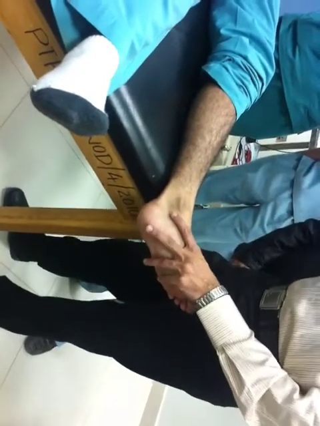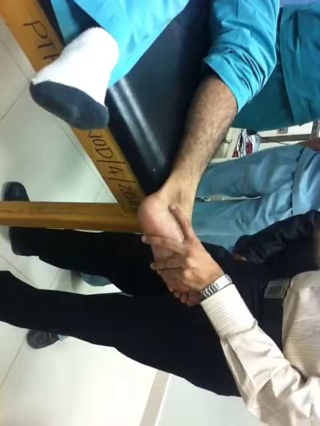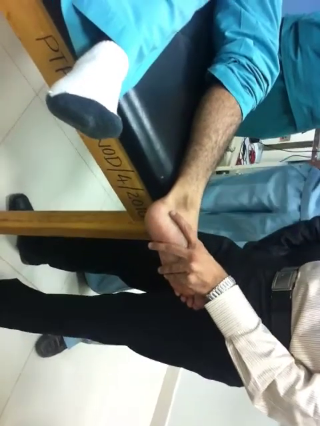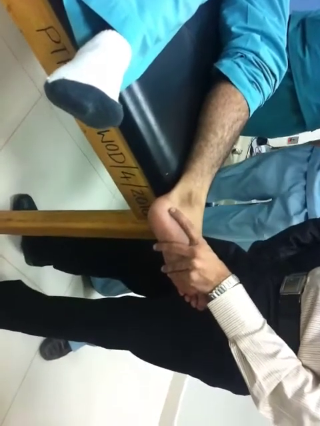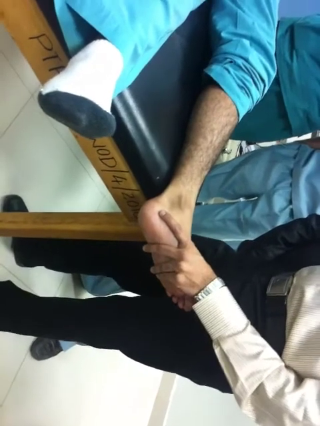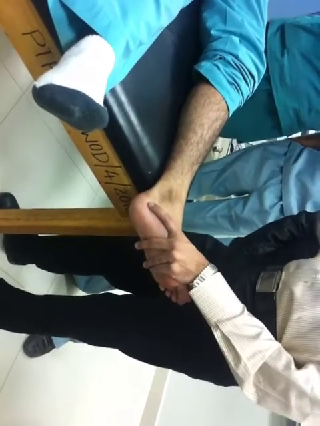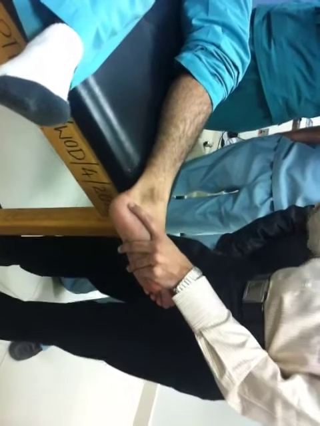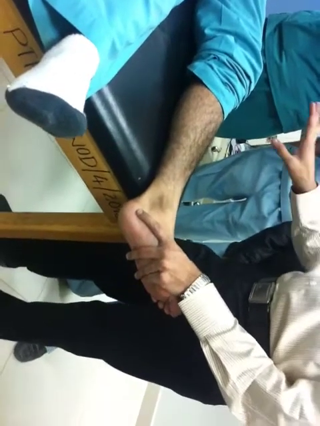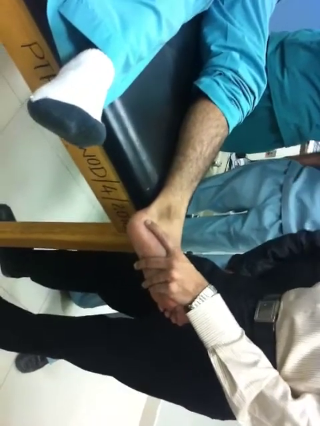Guys, both are different. If anyone says inversion movement, it is the subtalar joint. If a person says dorsiflexion, plantarflexion, it's the ankle joint. Both are not the same. Please don't get confused. I'm telling you repeatedly.